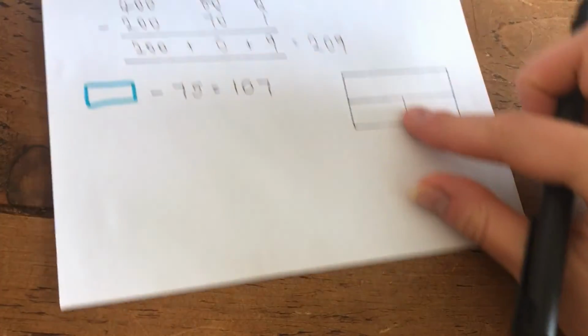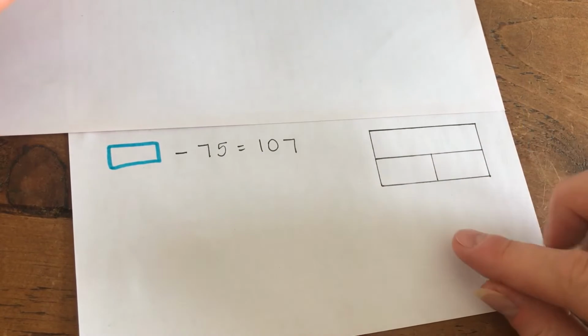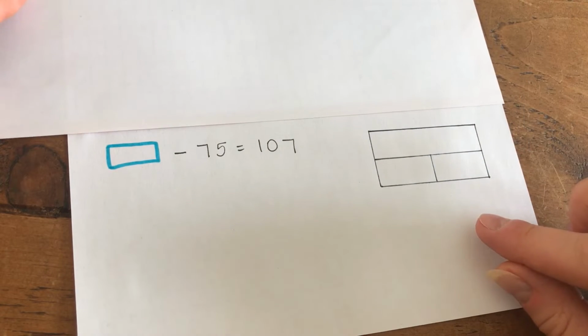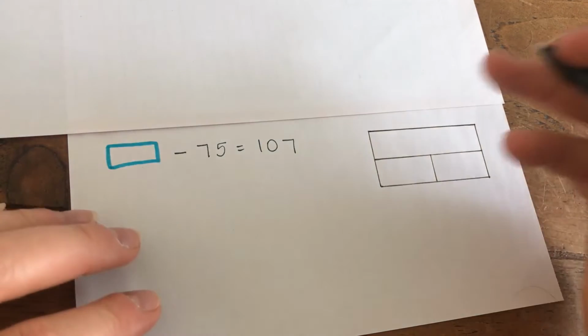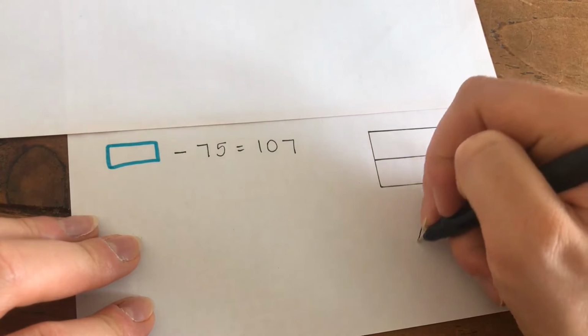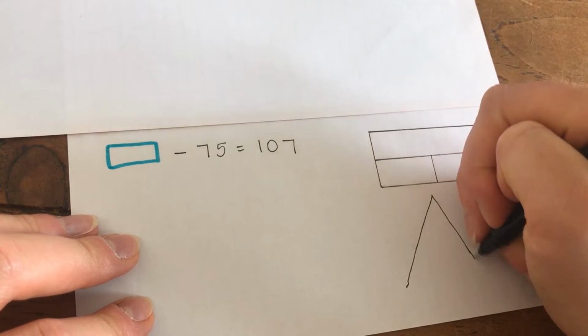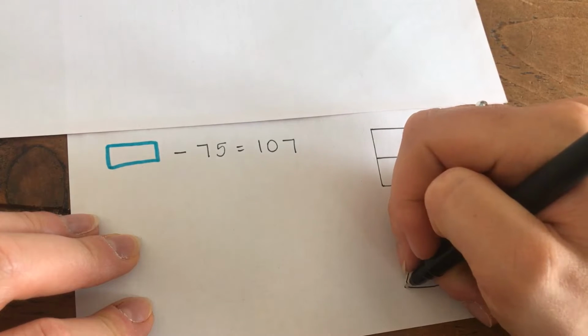Okay, so we've got something take away 75 is 107. Something take away 75 equals 107. Okay, so it's a different layout again this time. Now I'm just going to draw out this triangle again because I think this might be useful to see.